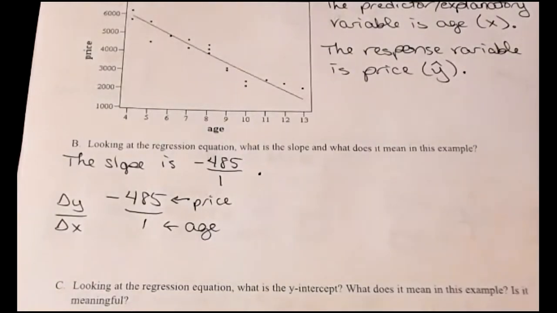Angelica, what do you think this slope is telling us? What do you think that slope is saying to us? What's happening? What can you expect when Charlie trades in his car? Is that how much he would get for a 1-year-old car? Maybe.